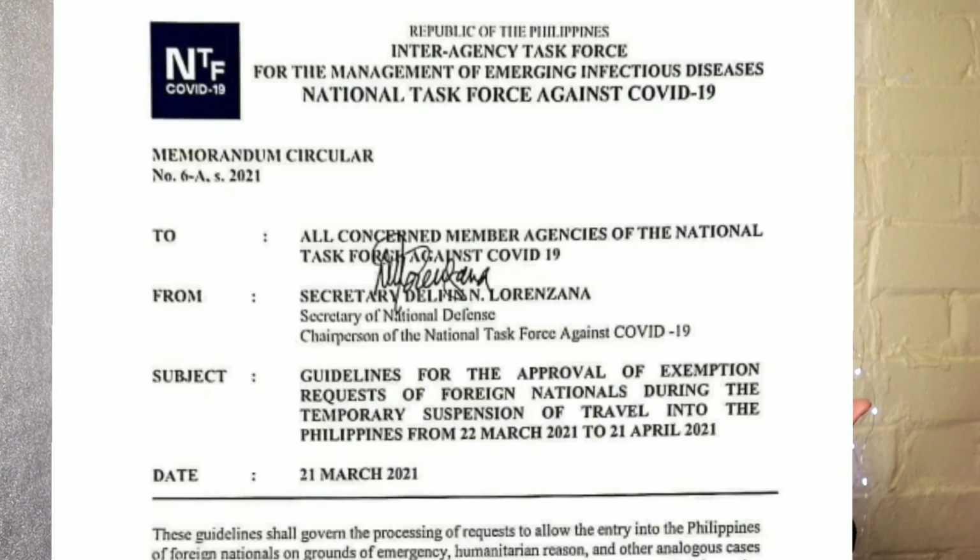Now let's start with the entry exemption. Let's say you have an emergency reason, a humanitarian ground, or any analogous cases, reasons to enter the Philippines, and that you really have to enter the Philippines as much as possible. So how do you apply for an exemption to enter the Philippines during this travel suspension period?